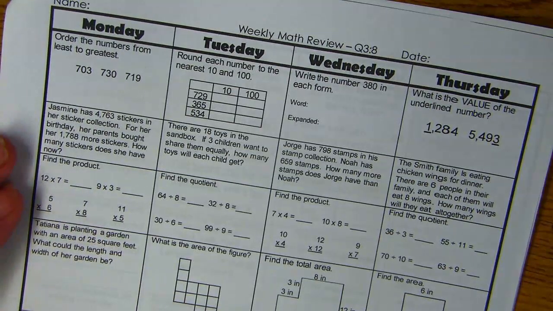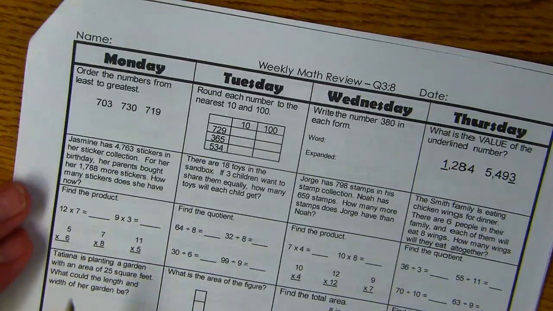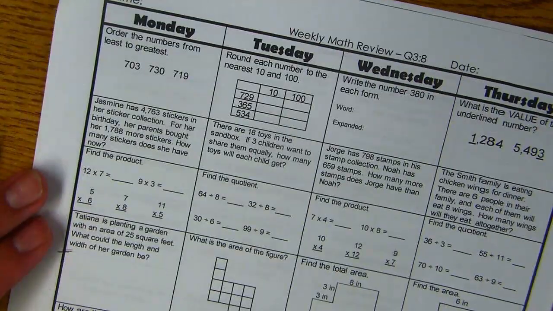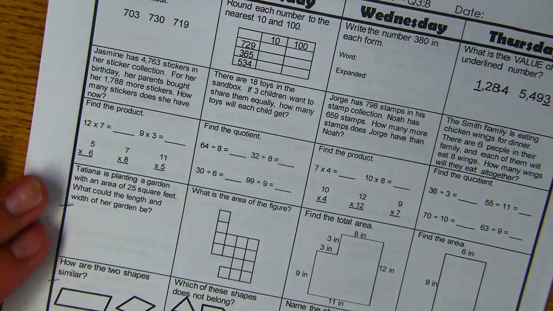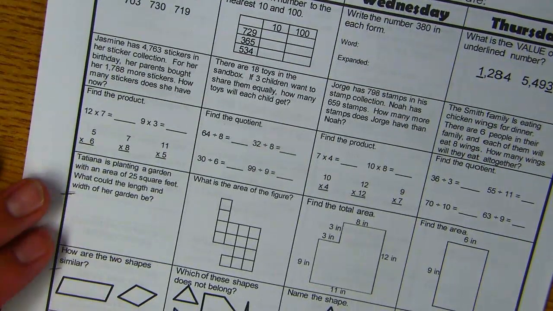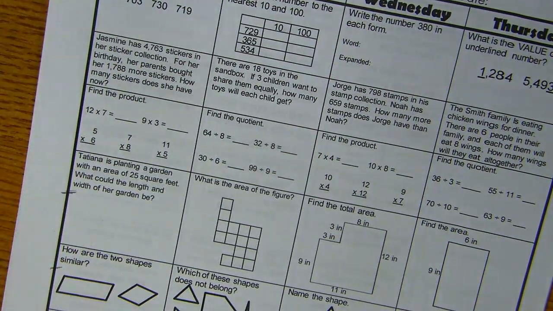We're on Q38. We're going to be looking at this area problem with Tatiana. How are the two shapes similar? Equivalent fractions, and looking at what is a larger fraction. Okay. All right, here we go.